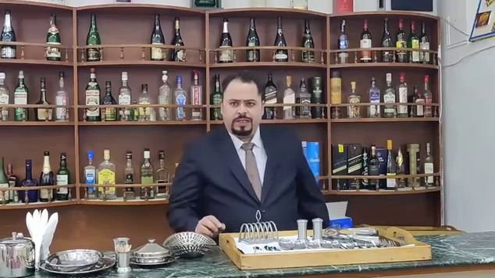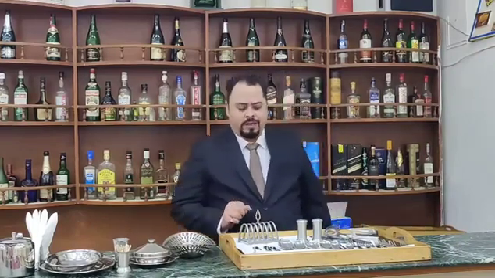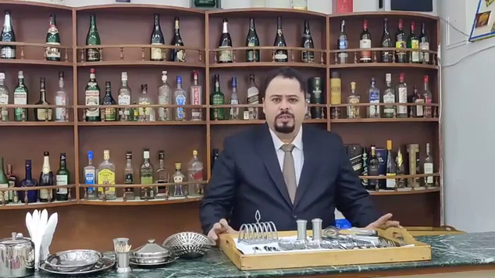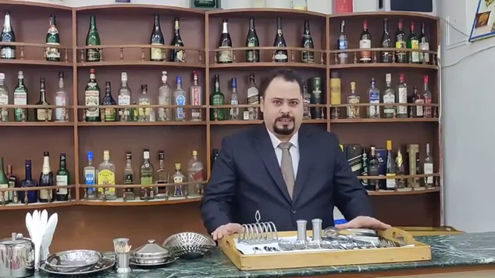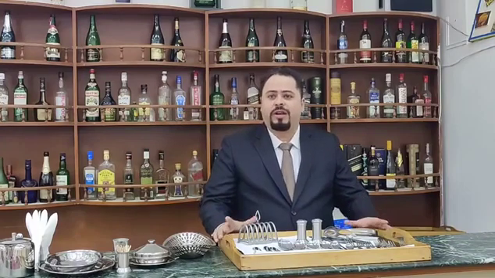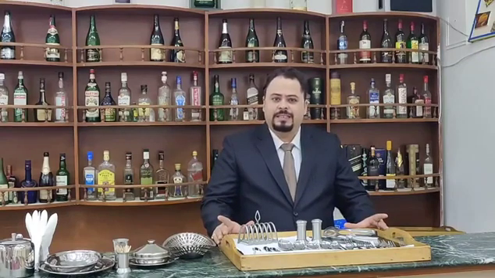Now, the first thing we are going to discuss today is called tableware. Tableware is a term used for the equipment which is used on the table for consumption of food by the guest. Tableware can be classified into three things. First is flatware, second is cutlery, and third is hollowware.